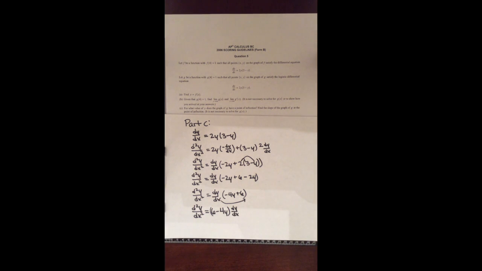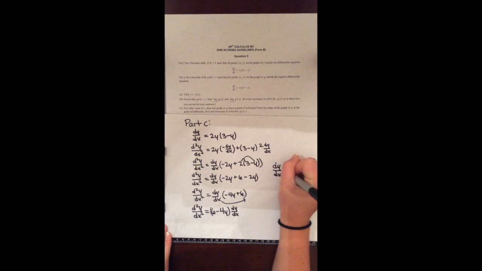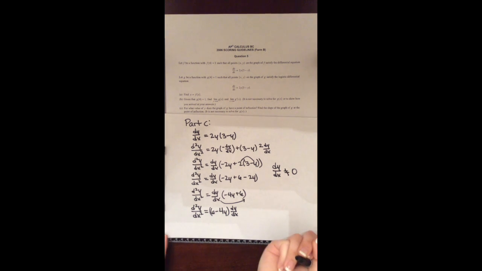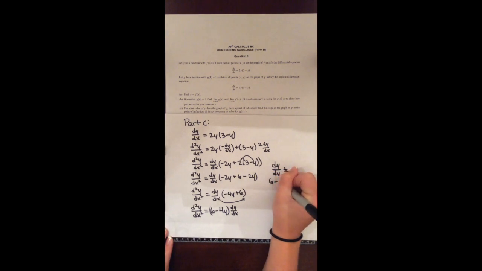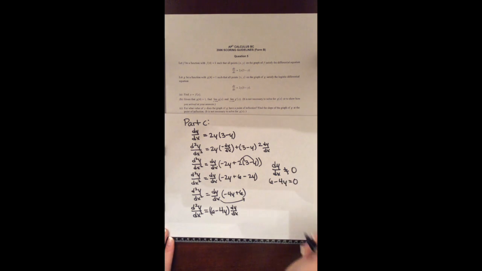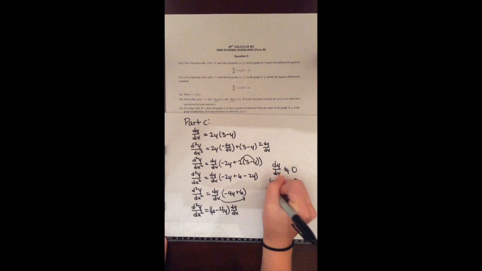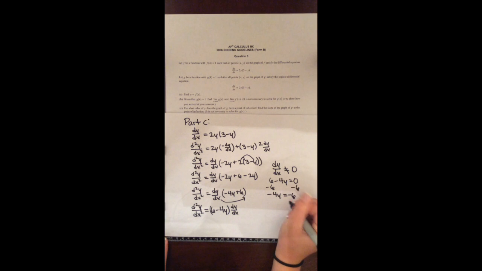So we have to find the point of inflection, and we know that dy/dx is never going to equal 0. So the only way to find the value of our point of inflection is when 6 minus 4y is equal to 0. So to do this, we're going to subtract 6 to the other side, and we're going to be left with negative 4y is equal to negative 6. So we're going to divide by negative 4 on both sides, and these negatives are going to cancel out, so we're going to be left with y is equal to 6 over 4, and that's the same thing as 3 halves. So our point of inflection is at y equals 3 halves.